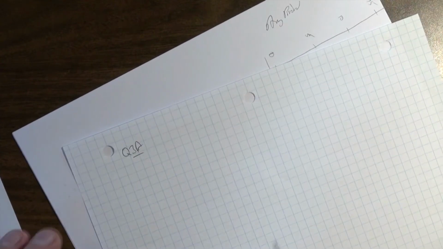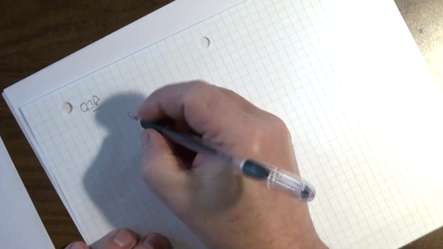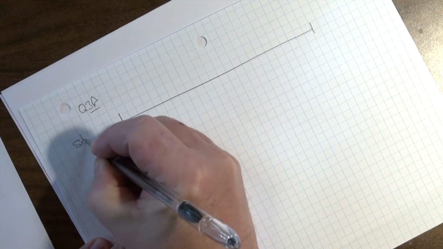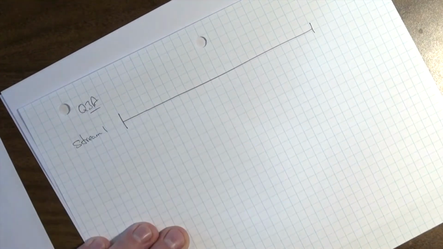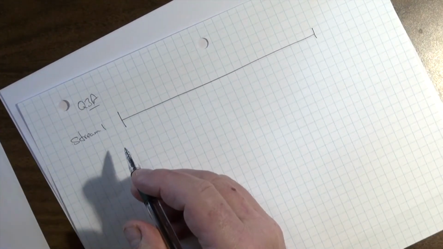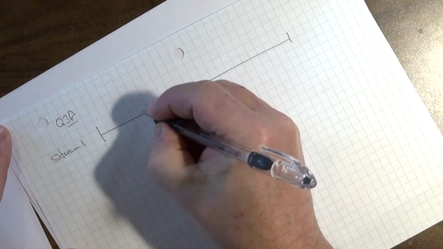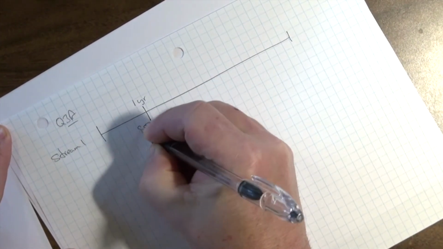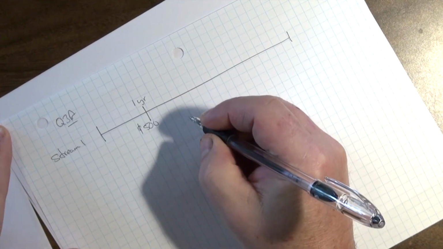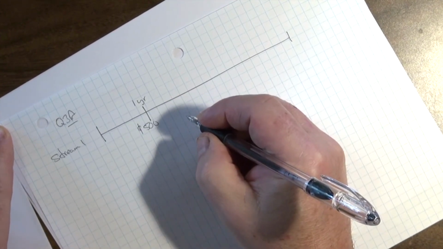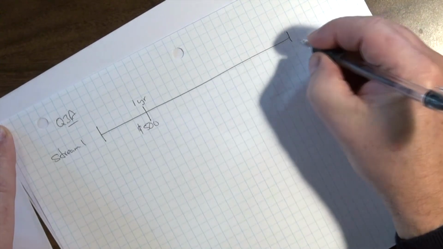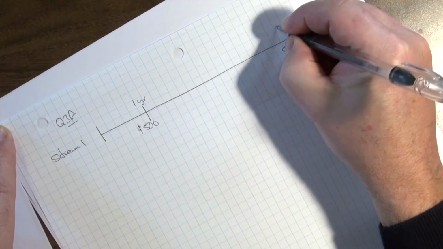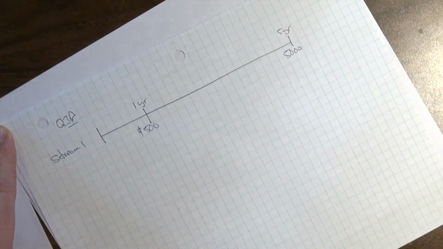So let's take a look at drawing this out. This requires 2 number lines. Well, first of all, we'll look at our first stream. I'm going to call this stream 1. Okay? Stream 1. Payments of $500 due in 1 year. 1 year, $500. And another $5,000 in 5 years from today. Okay, so that's the first stream.